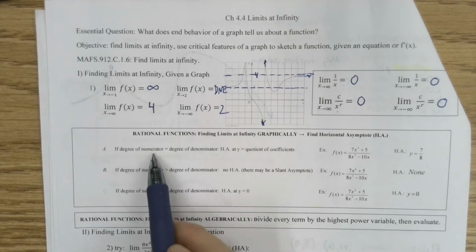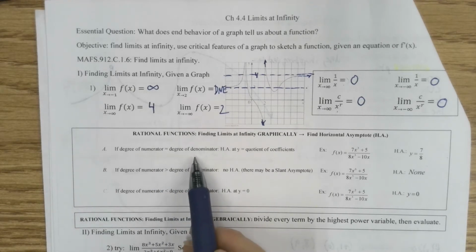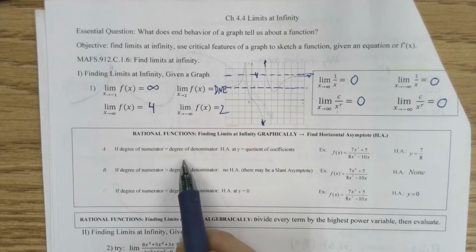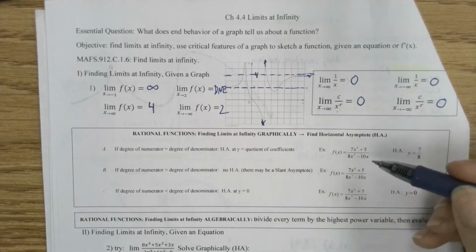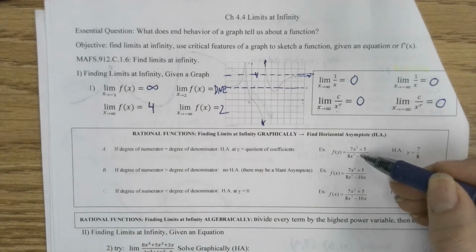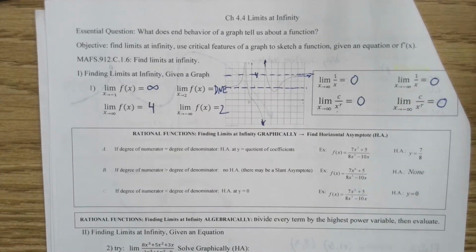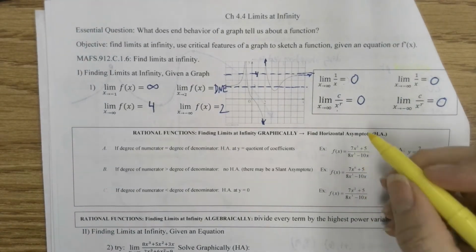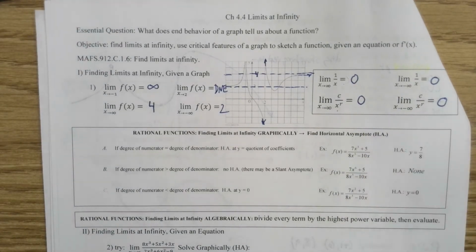If our numerator's degree and our denominator's degree are the same, so if we look at this example, x cubed over x cubed, they are the same power, we are going to grab the quotient of the coefficients. So we take that highest power term we're always looking at.